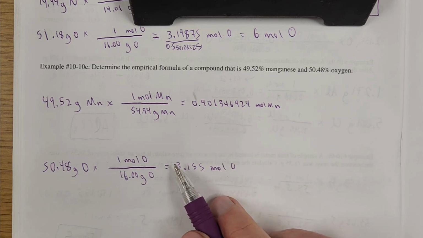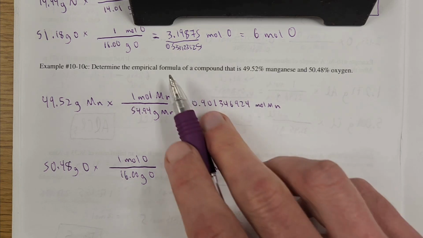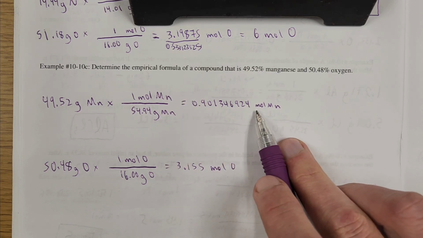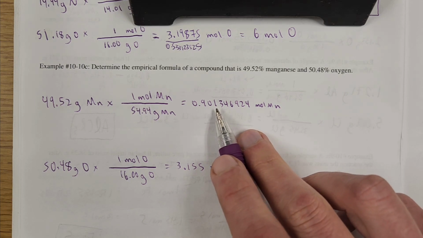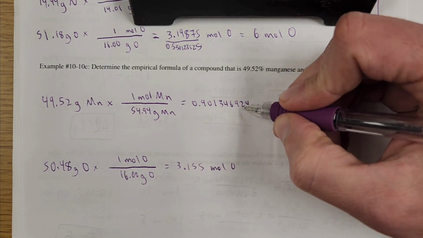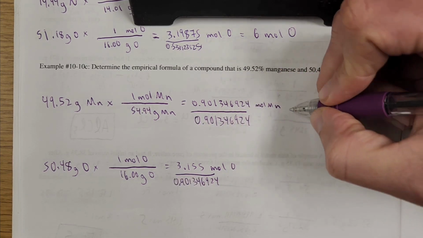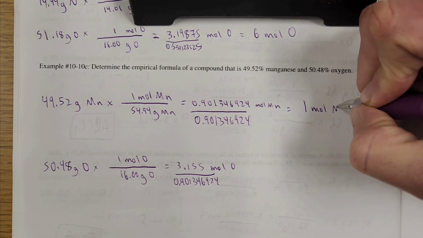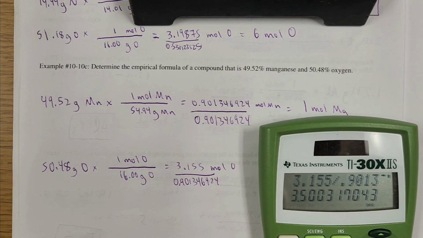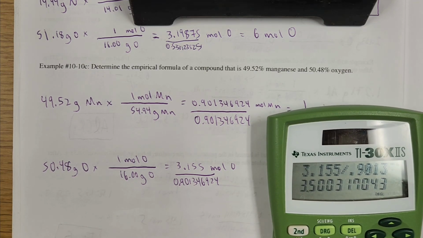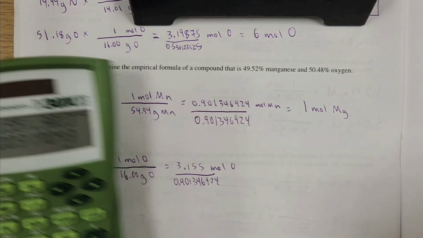Okay, once we have the moles, what we're going to do is determine the empirical formula by finding a ratio of the atoms. And since mole is merely a measure of atoms, the ratio of moles tells us the ratio of atoms. So the ratio of moles will give us what we need. Divide by the smallest number. It's clear this is the smallest, so when we divide both by that, clearly this divided by itself will give 1 mole of manganese, and this one divided by that will give something a little interesting. It gives that. And what is that? Well, we're generally around these hundredths places or so, so we're going to call it 3.50.